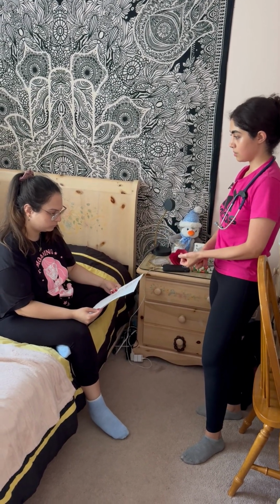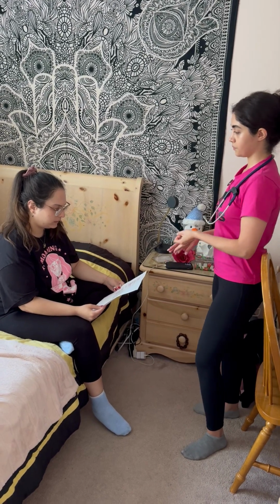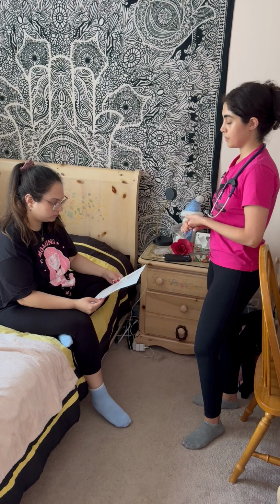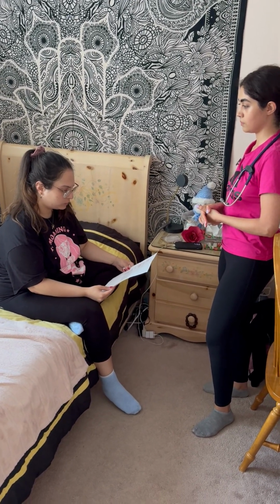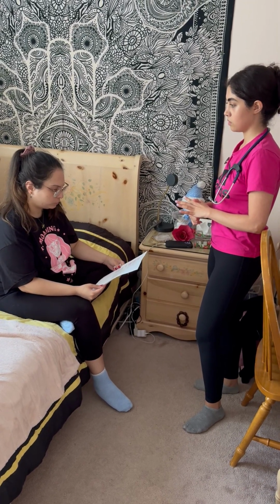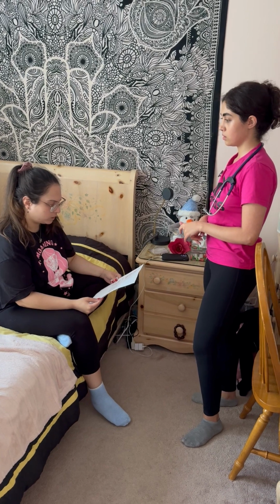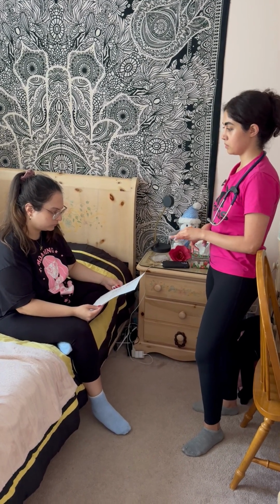Do you have any shortness of breath? I don't think so. Any chest pain? I have an ache in my upper chest. Any abdominal pain? I have a stomach ache. Any palpitation? No. Any nausea, vomiting? I feel nauseous and I did vomit once. Any dizziness, vertigo? I feel just tired. Do you drink alcohol? I have a glass of wine during dinner sometimes. How's your bowel movement? Normal.